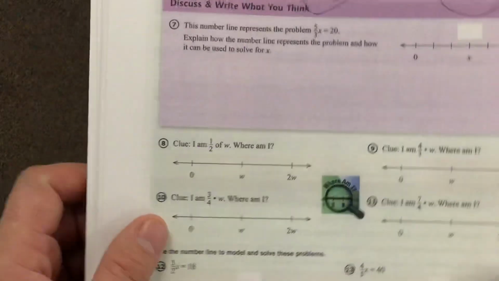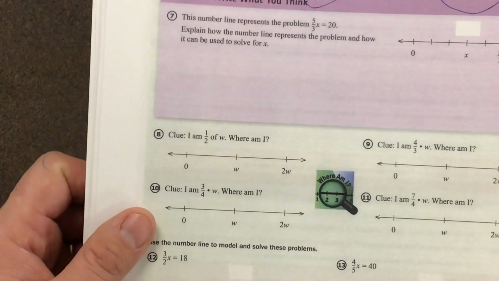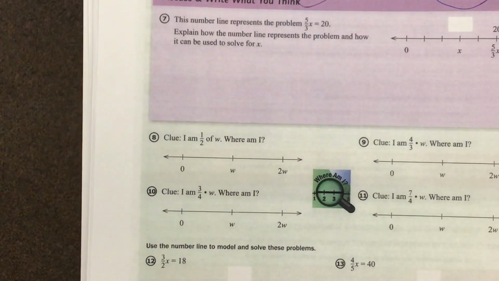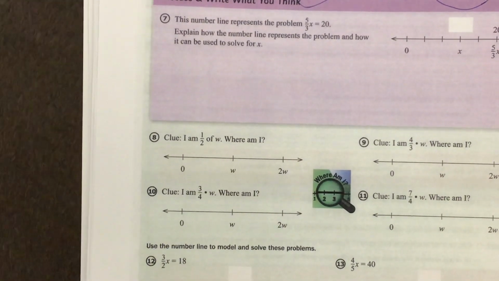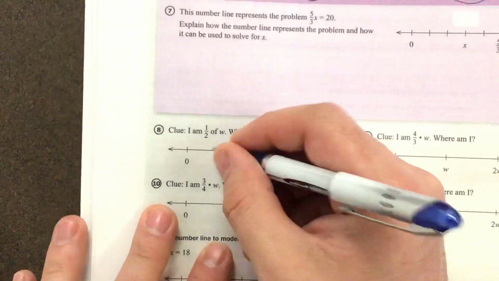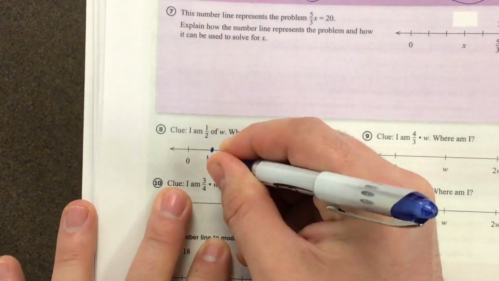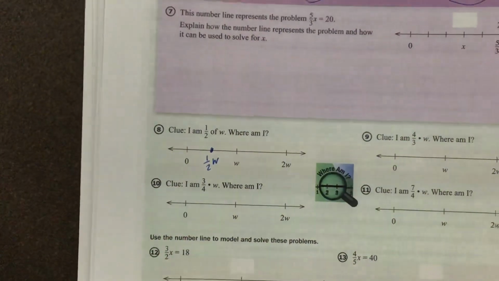All right, question number 8. Where would you plot half of W? We would put half of W right between 0 and W. Right between 0 and W. 1/2 W would be right there.